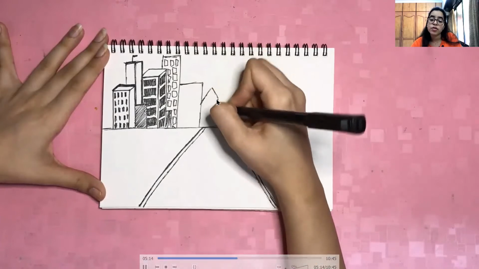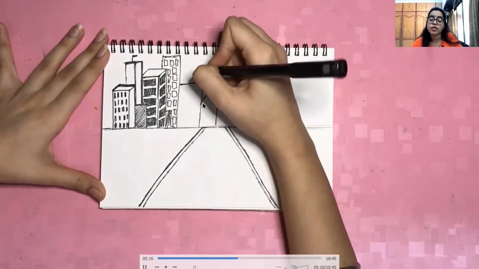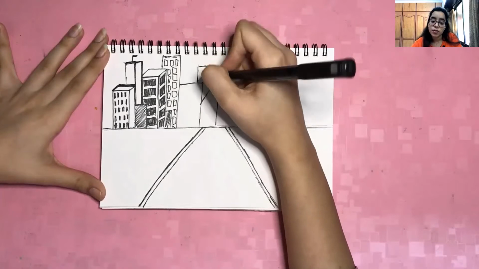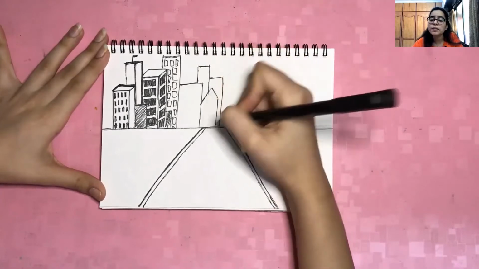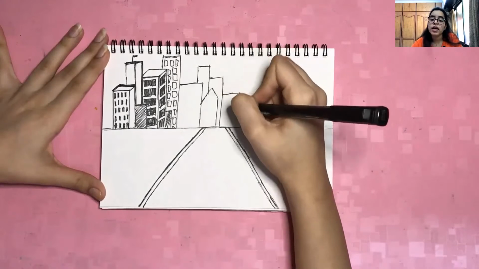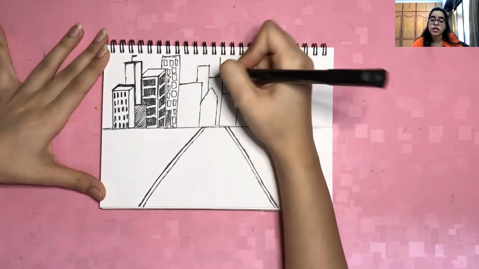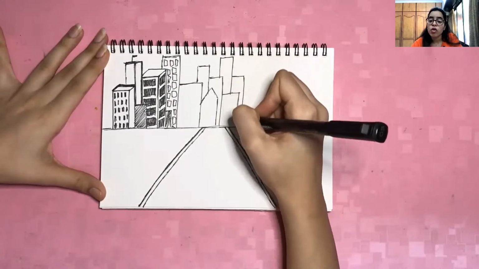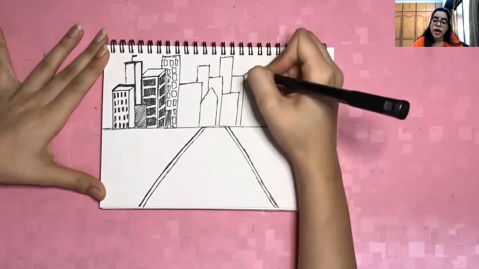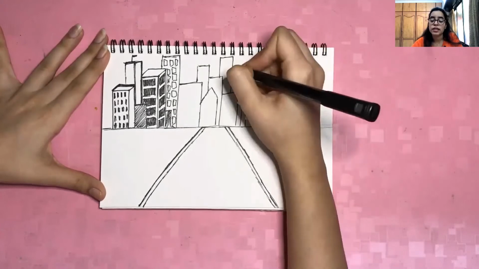And as you see, I'm also playing with the shapes over here. You can also do this. You can keep adding buildings behind, just randomly start by creating the rectangles. So if you see, even I'm being pretty random. I'm not giving much thought or attention to it. I'm just roughly scribbling it right here.